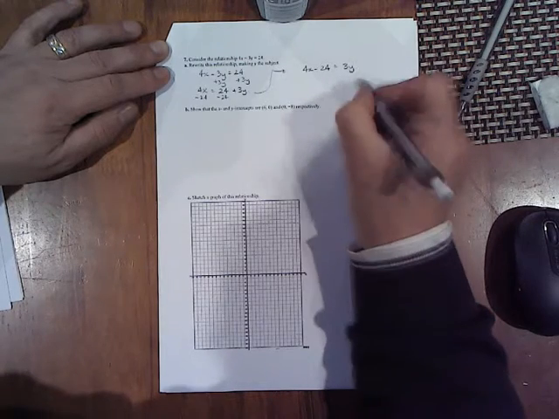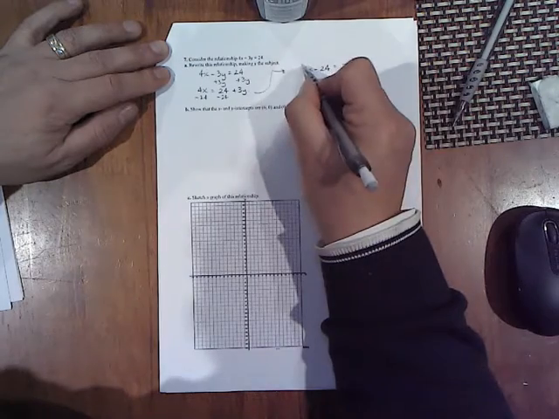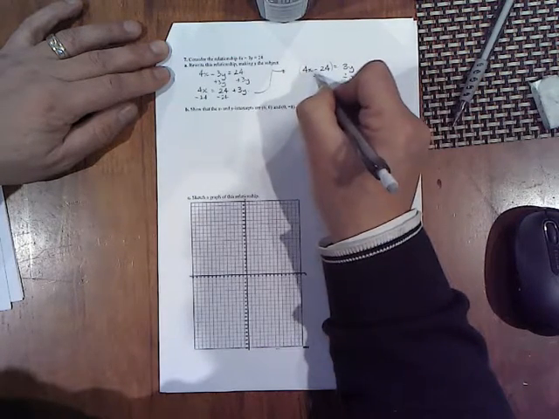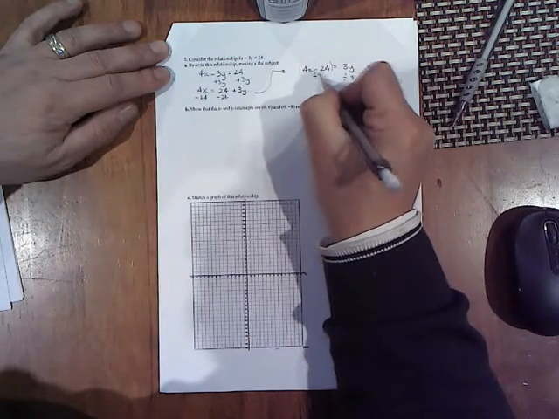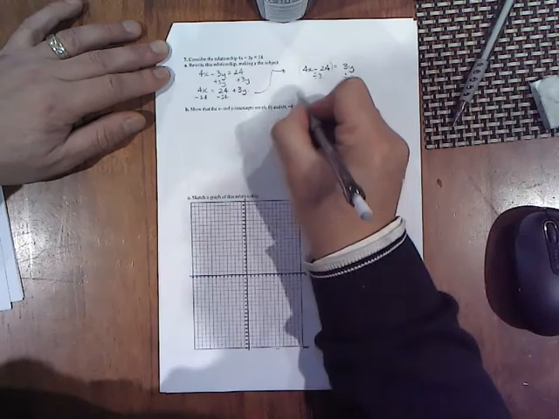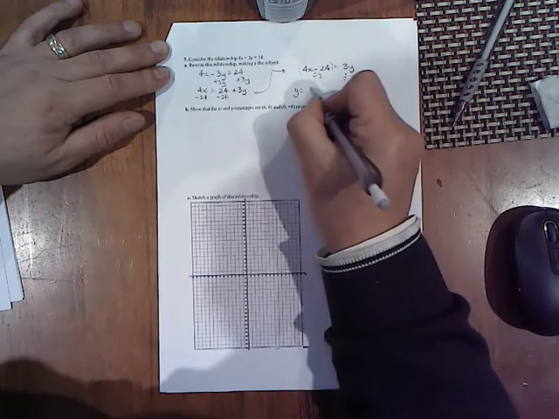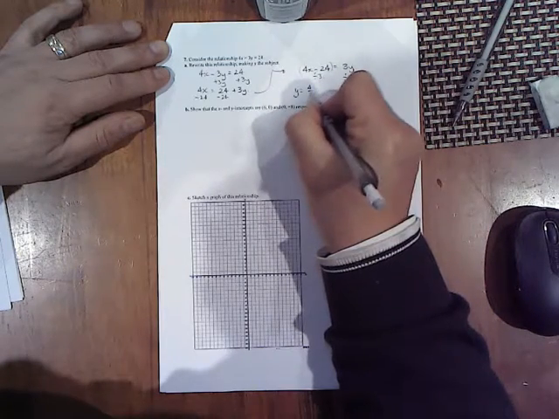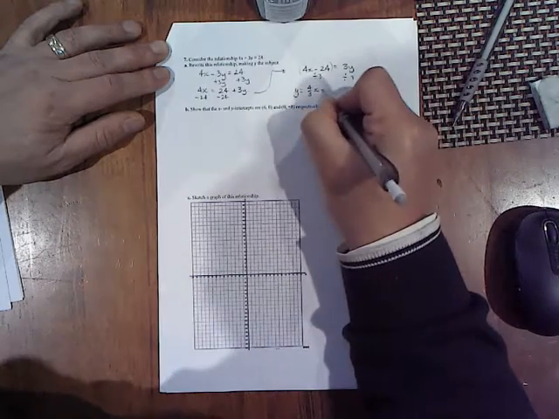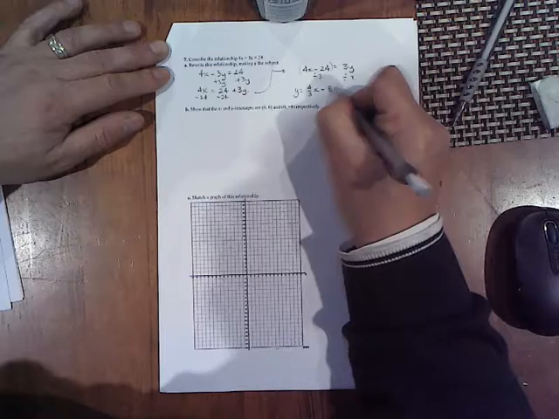So I'm going to divide this side by 3, and I'm going to divide that whole side by 3. So I will be left with y equals 4 thirds x minus 24 divided by 3, which is 8.